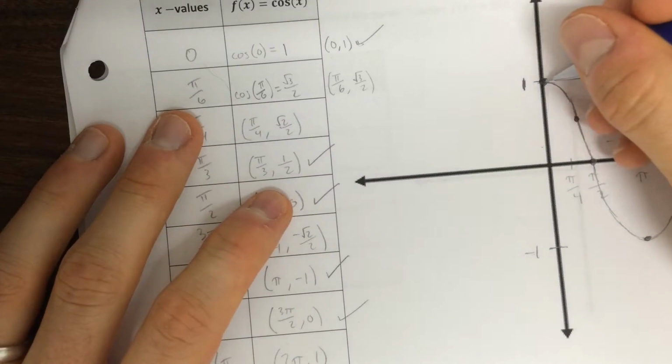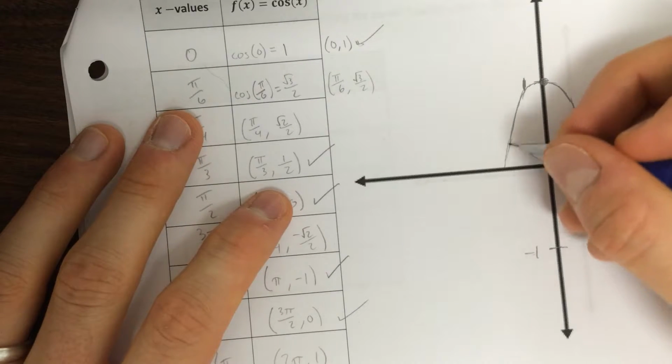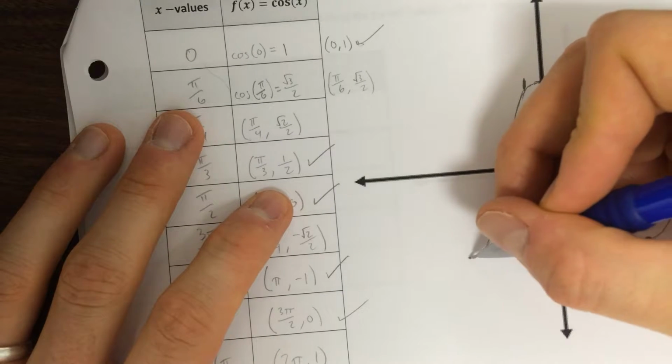Same thing here. I'm going to try and draw nice and neat. It's a little difficult, but it's alright.